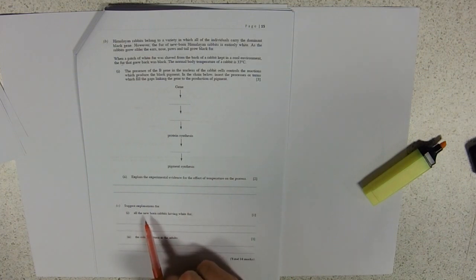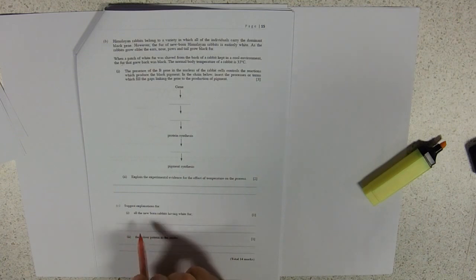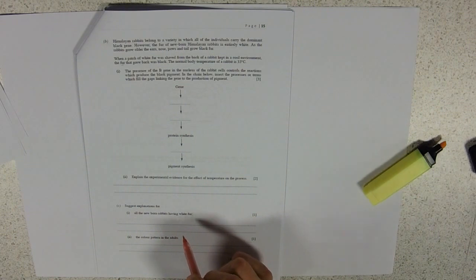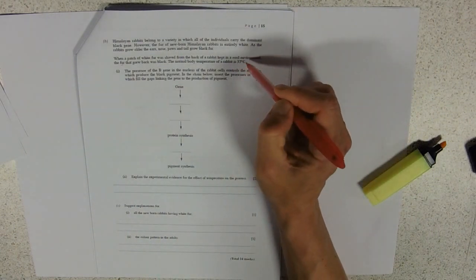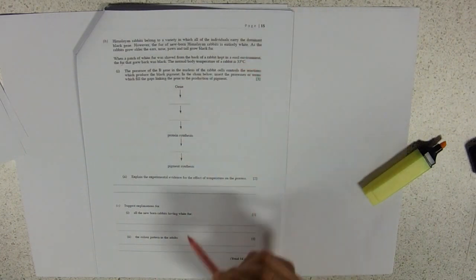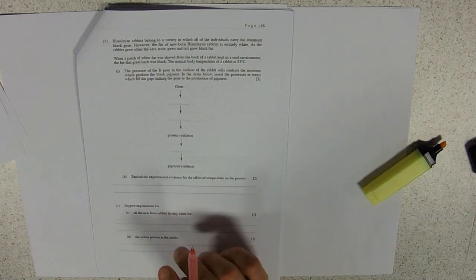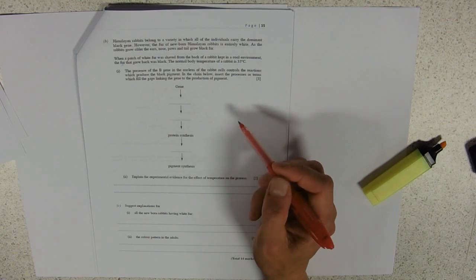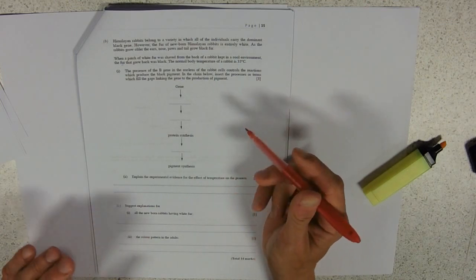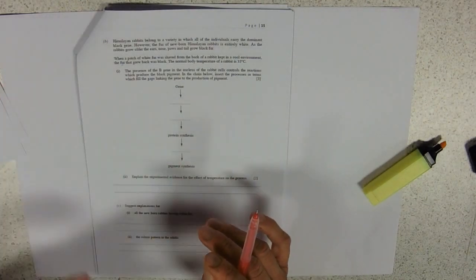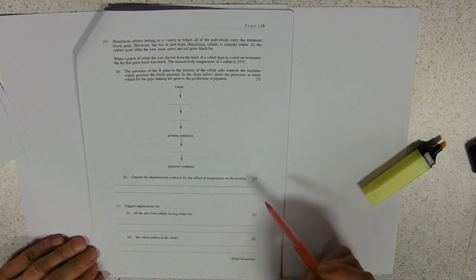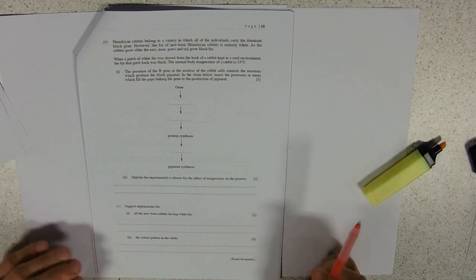Suggest explanations for all newborn rabbits having white fur, something to do with temperature in your answer, and the colour pattern, why the ends of the rabbit might be a different colour. Again, it's to do with the temperature, and you might get colder hands in the winter, but your core is staying warm. That's a similar sort of idea there. So quite a lot of work really for those 14 marks.